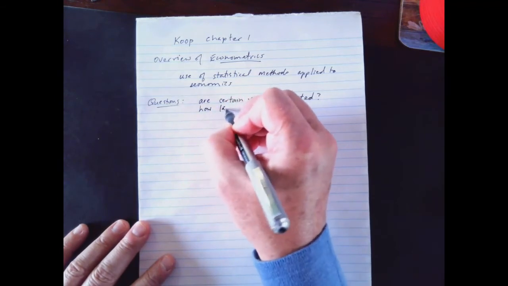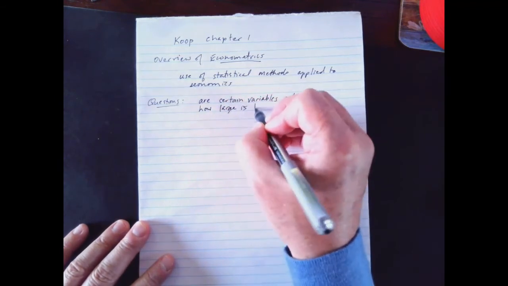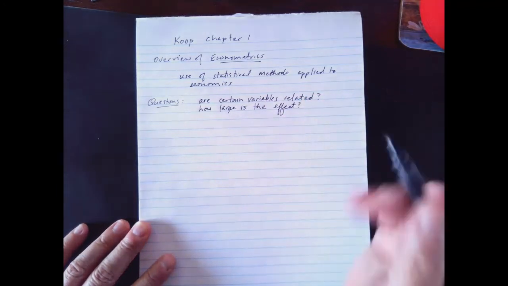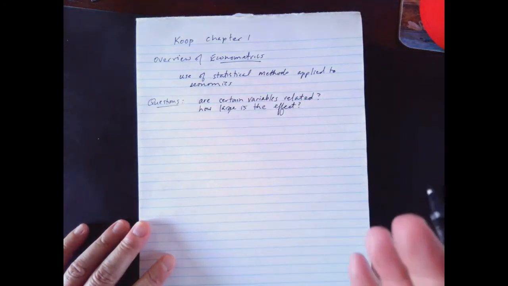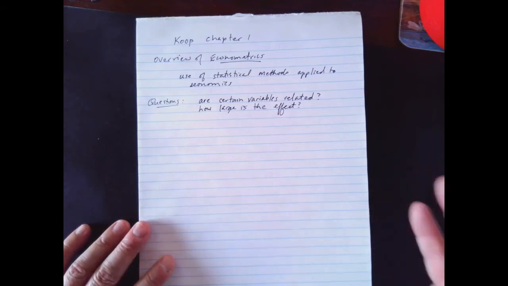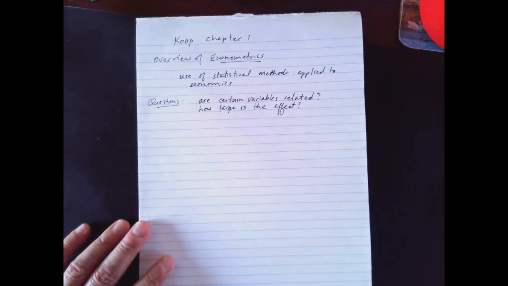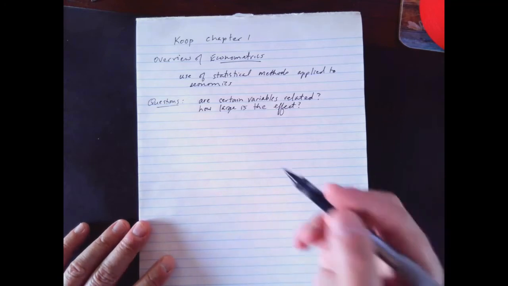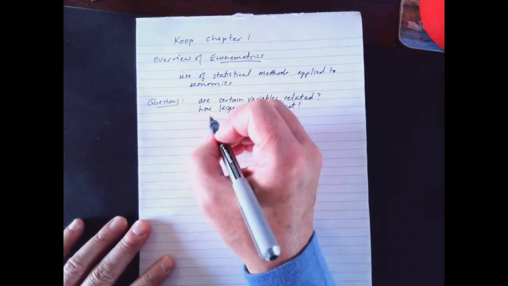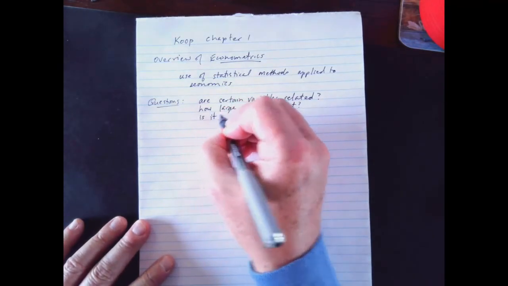Next, how large is the effect? You might find that two variables are related. Maybe interest rates look like they're related to the exchange rate, but is it a big effect or not? So how large is the effect? That's an econometric question.